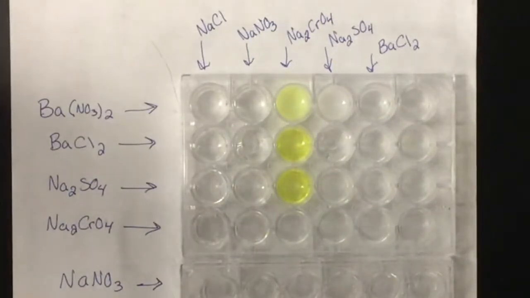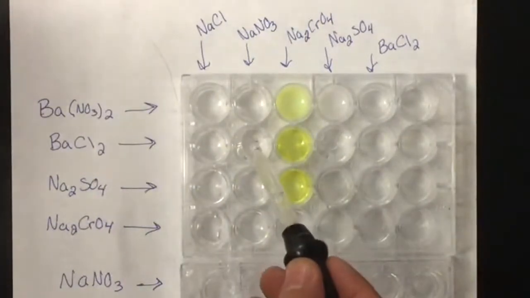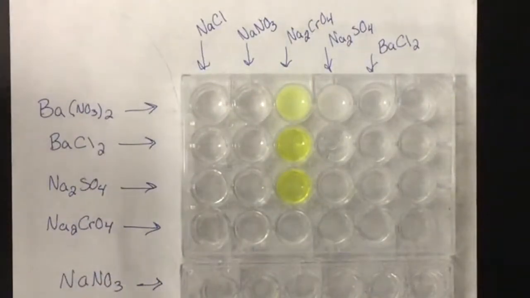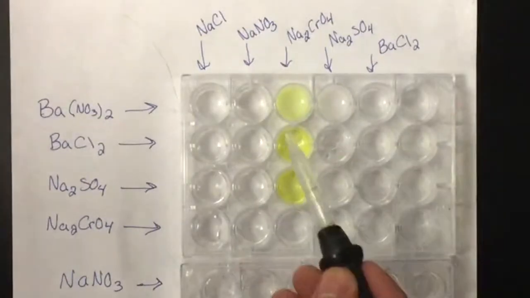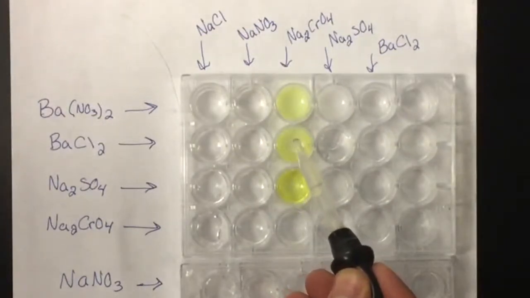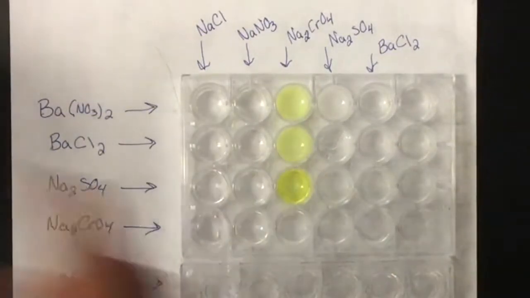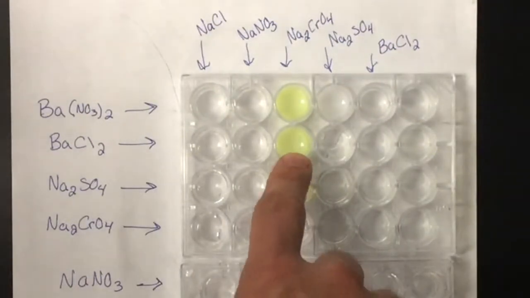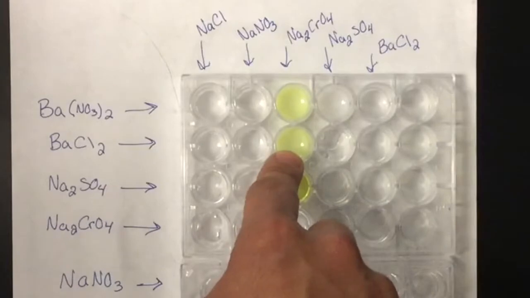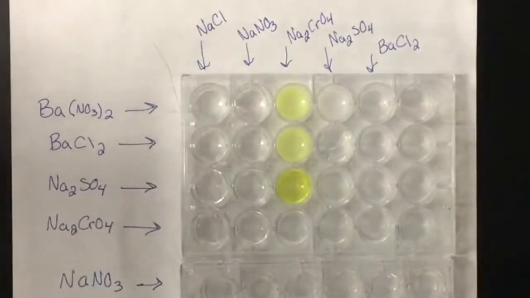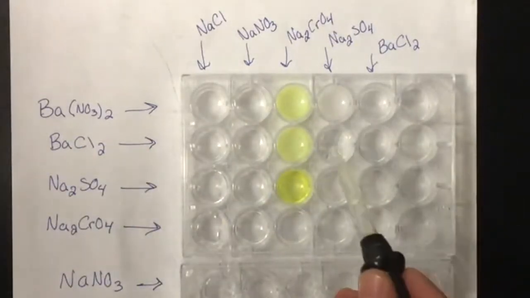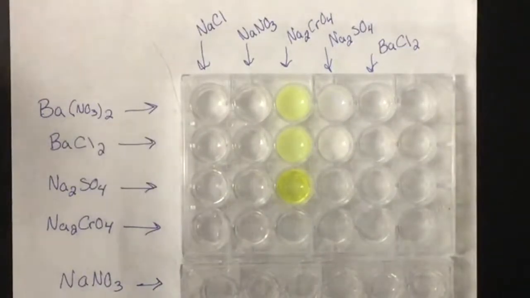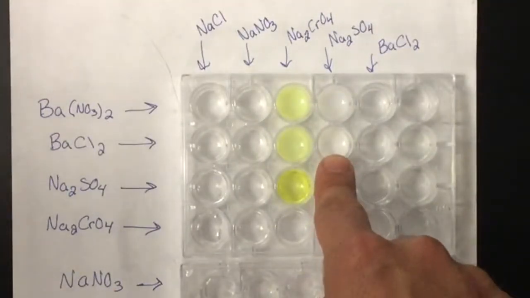Nothing happened with the first one. Nothing happened with the second one. Now that one just did the same thing as the first one, so that is a precipitate. So that's a positive test for a precipitate for that one. Let's try the last one. And that one is a precipitate.